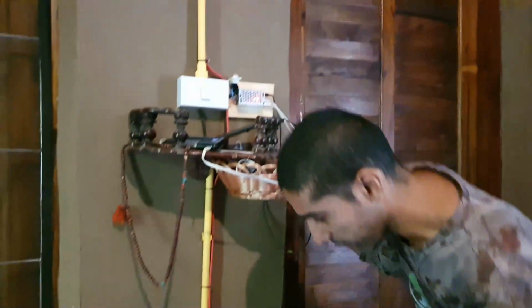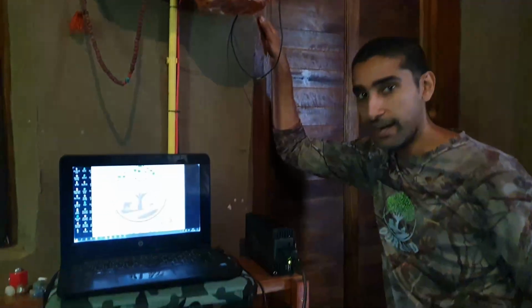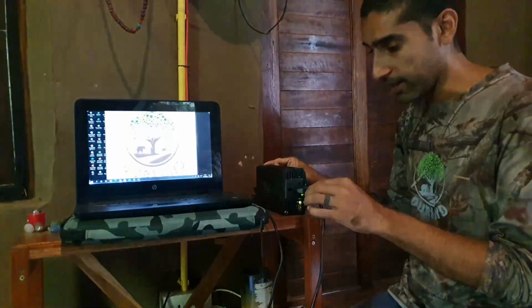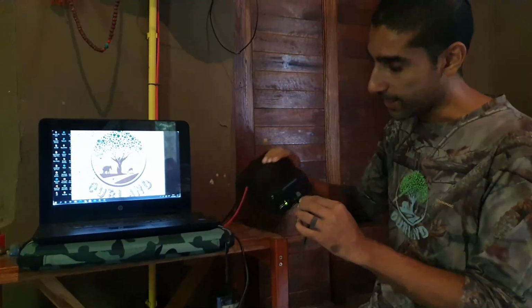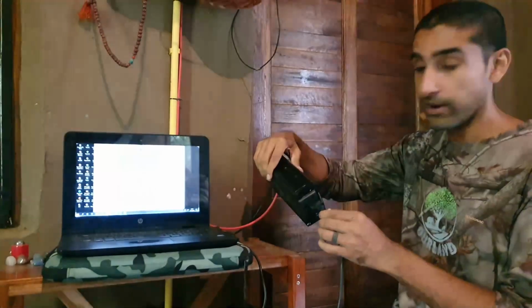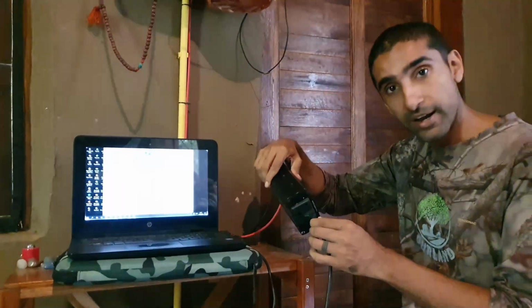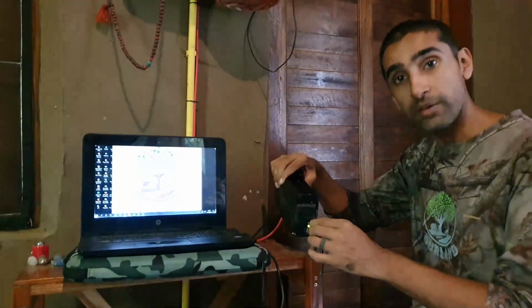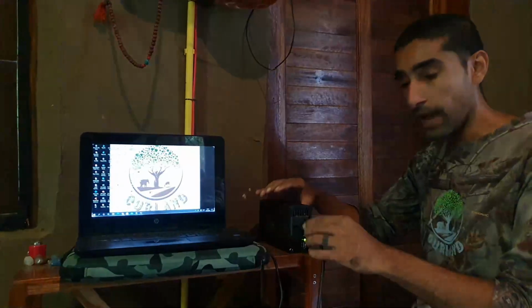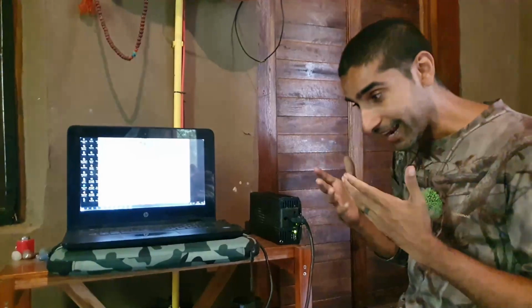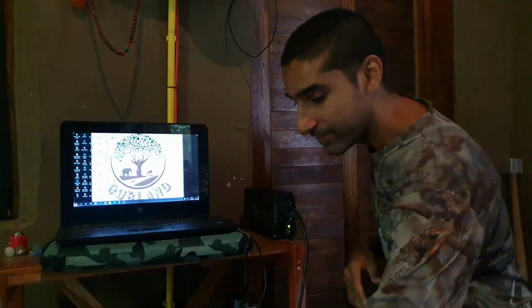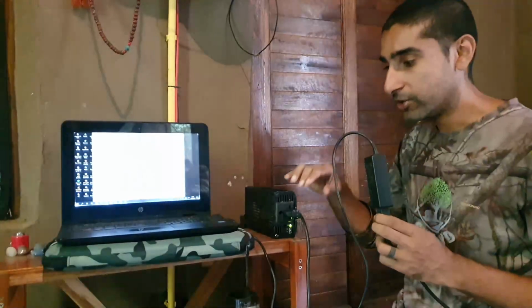So if you come down here is the next piece of equipment that is super important, and that is my inverter. What the inverter does is that it converts 12 volts all the way up to 220 volts, which is then converted by the laptop adapter to the required voltage for the laptop, which can be anywhere between 15 volts all the way up to 20 volts.